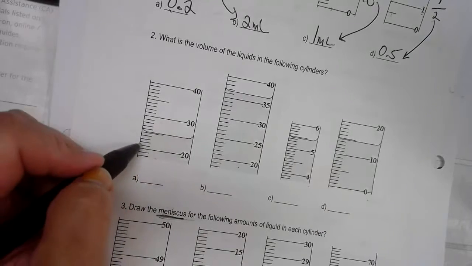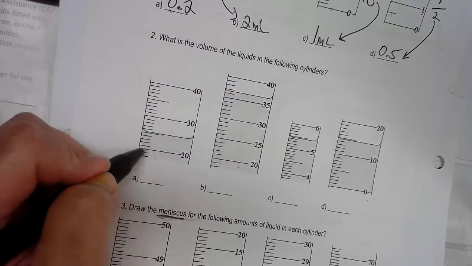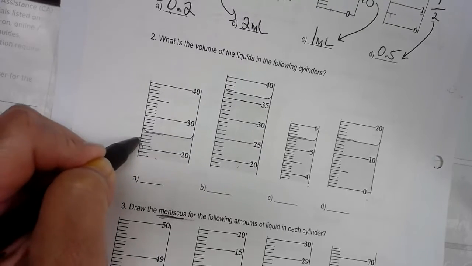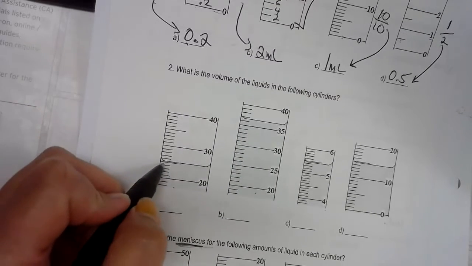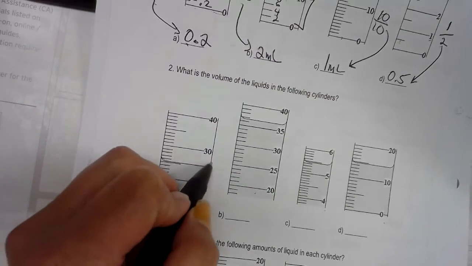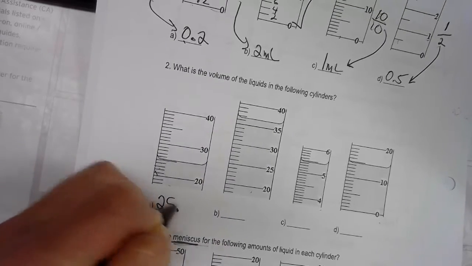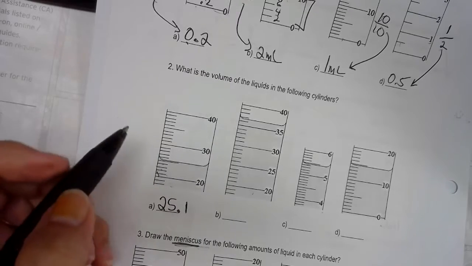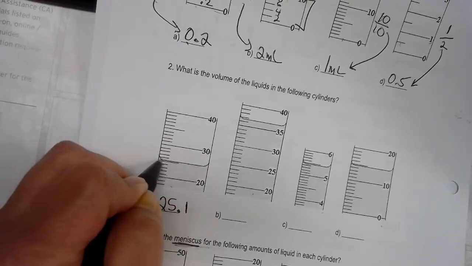I wanted to show you when you have 10 lines in between, you're going to literally call this 20, and then the next line 21, then 22, then 23, then 24, and then here we're at 25. And actually, as you read it, the actual reading is a little bit above 25. So you definitely have 25, and then you're going to go a little bit above it. So you're going to definitely put the 0.1. If it is exactly on the line, it's not quite here, but it is very close.